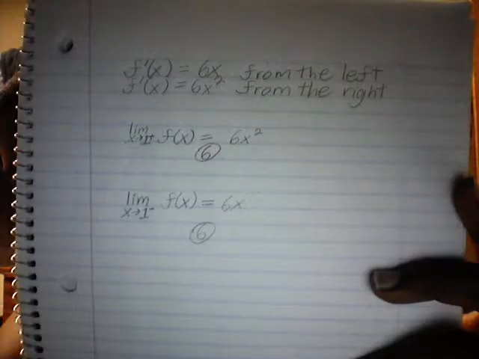Now we've shown that the derivative of f of x equals 6x on the left side, and that the derivative of f of x equals 6x squared from the right side. Now the only thing to do is find out what each of these values is at x equals 1, and if they are equal to each other, then that means that this function is differentiable at x equals 1.